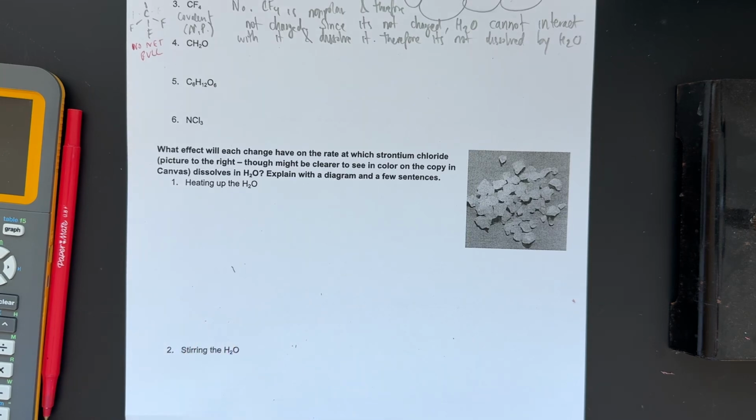Going on to these problems: what effect will each change have on the rate at which strontium chloride dissolves in H2O? Explain with the diagram in a few sentences. Basically, this was from that day where I was showing you guys the rock candy, and I was like, how can we get this to dissolve better? And we were drawing some pictures on the board. I think this was last Thursday.